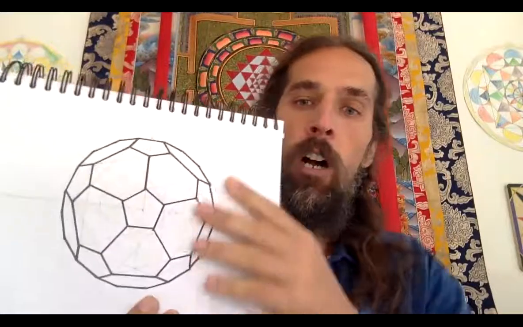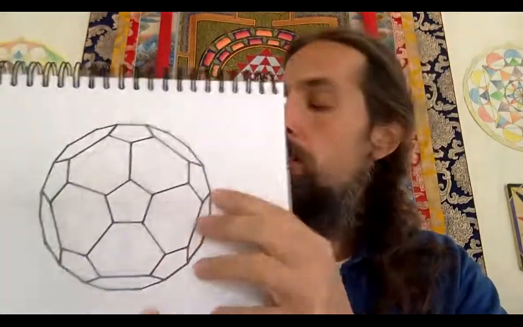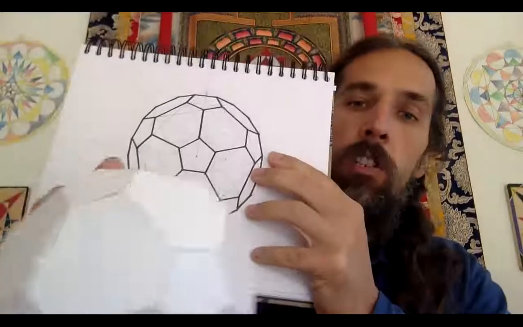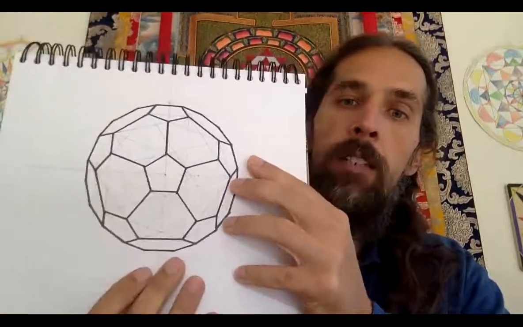So there's that. And then let's take a quick look at the notebook, because my big thing is making sure that we don't get lost completely in computer technology drawings that we can't replicate and duplicate by hand. I feel like we lose something when we lose that connection of being able to figure out a method to draw it. So here's the truncated icosahedron with the golden hexagons.